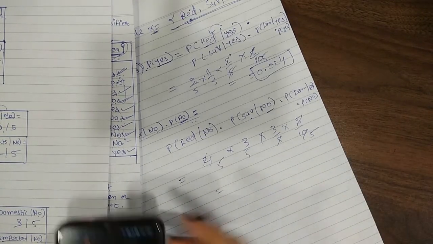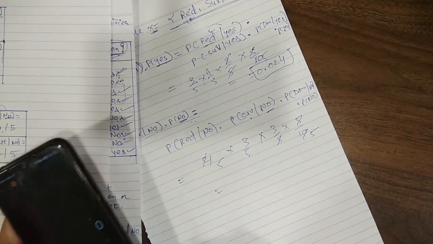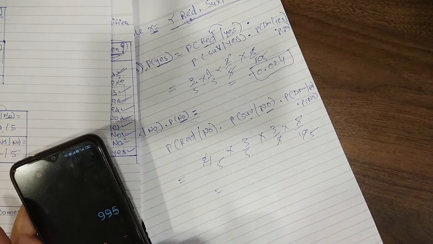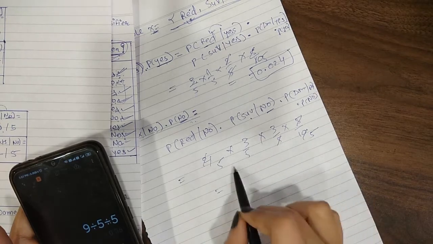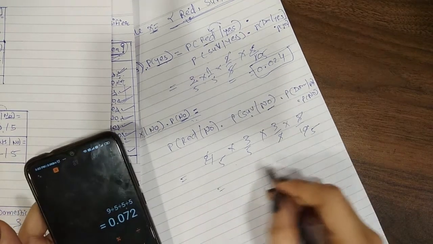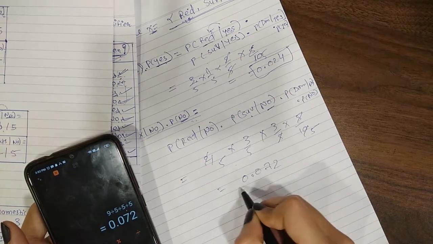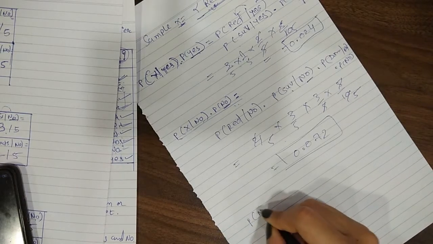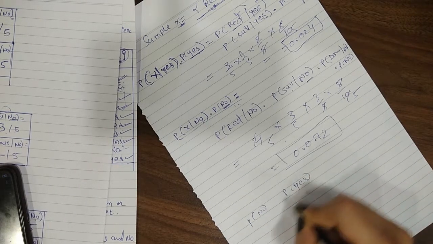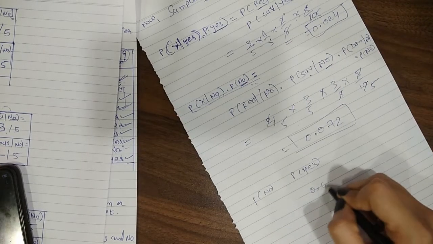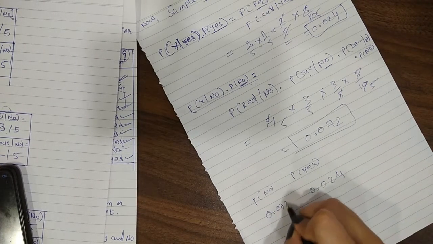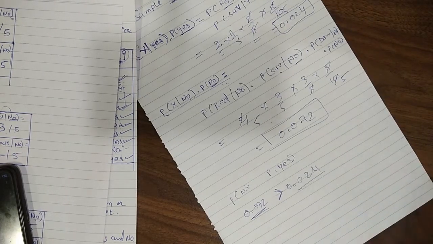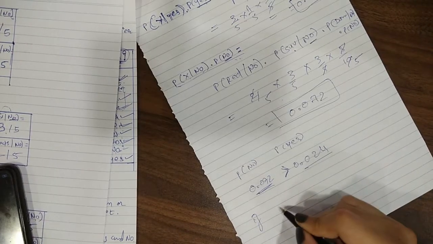So after calculation, 3 into 3, 9 divided by 5 divided by 5 divided by 5, then it becomes 0.072. Now the task is to compare the probability of no and probability of yes. So probability of yes is 0.024 and no is 0.072. So 0.072 is greater than 0.024.